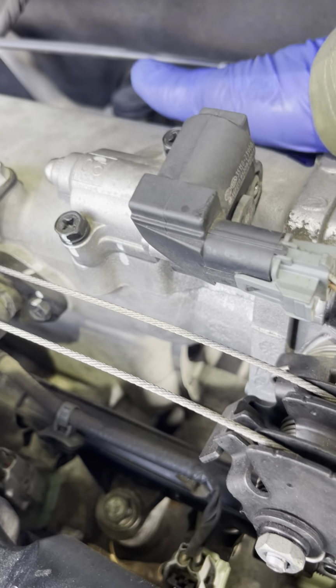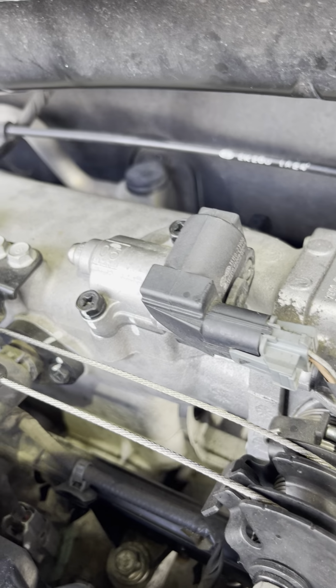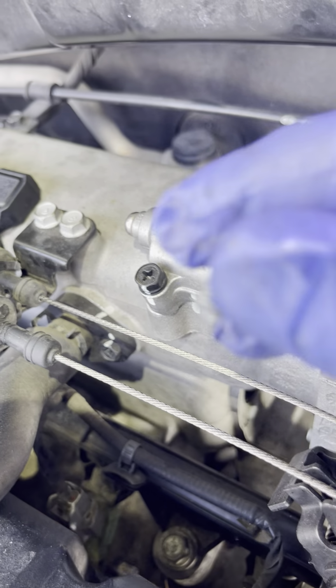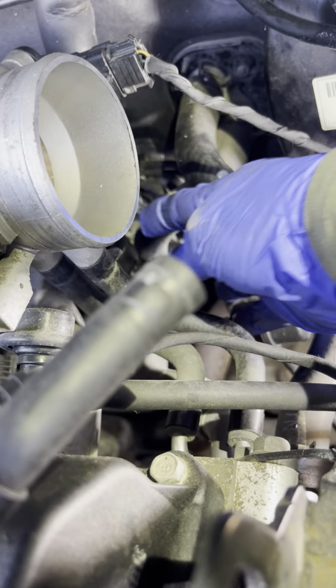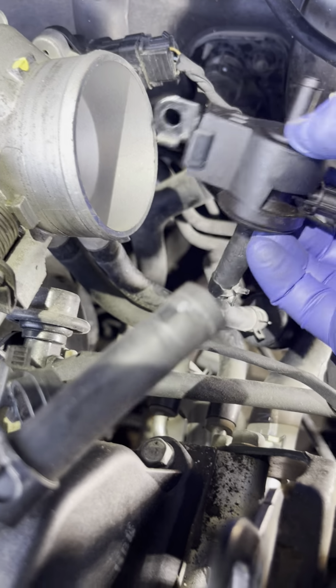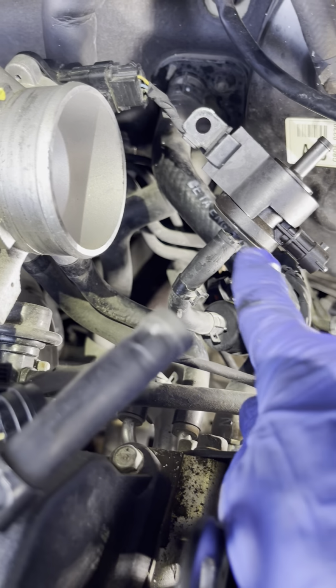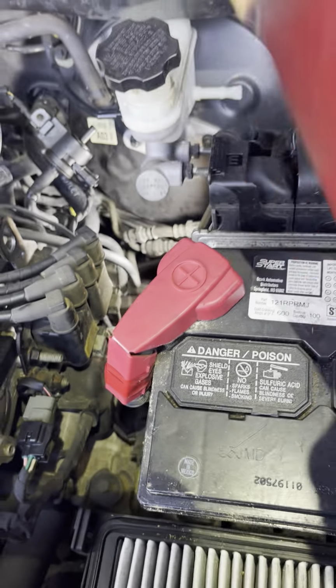And remove the bolt. Stop the tank. Remove the purge valve, the gland here. Compare the old purge valve with the new purge valve.